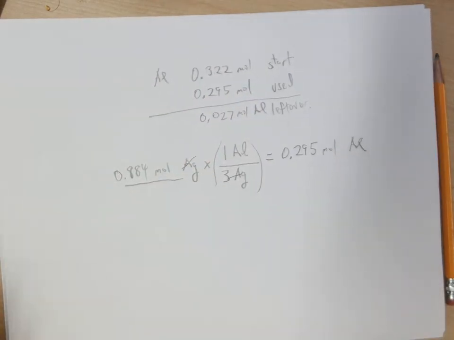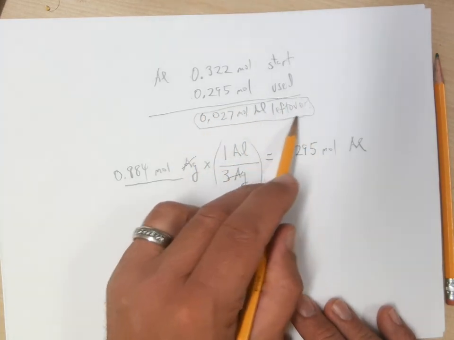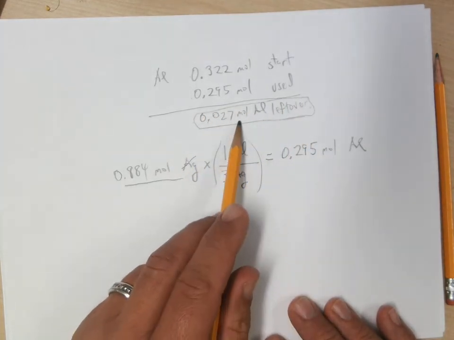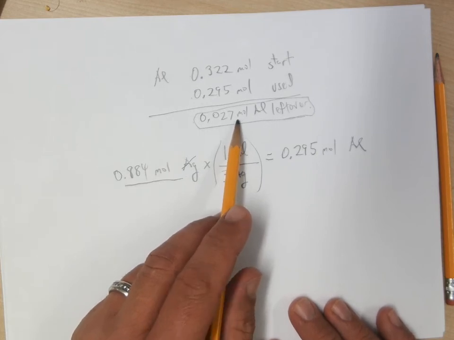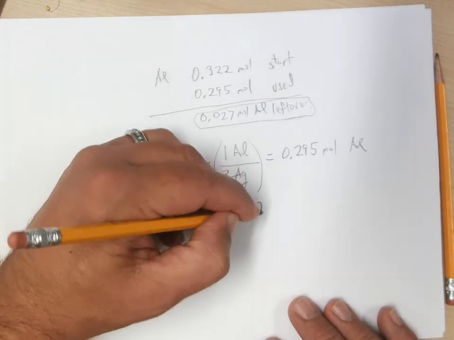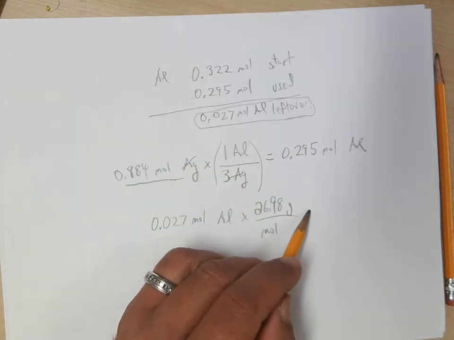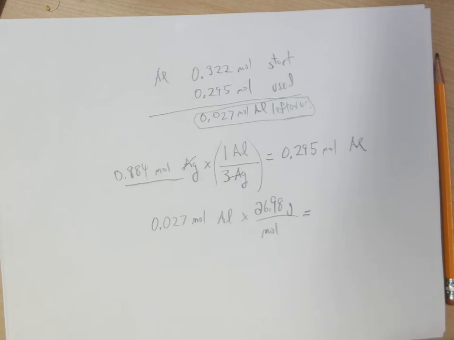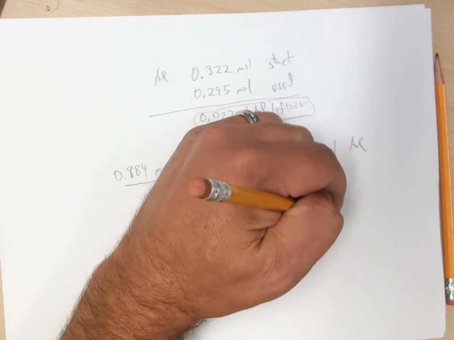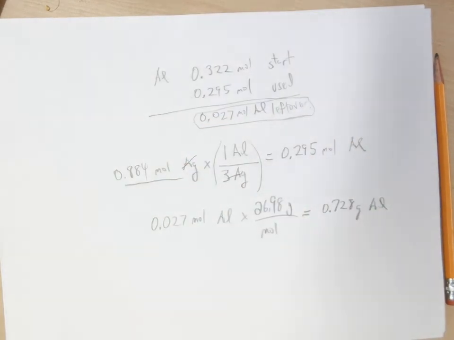And a final step is usually we want to weigh things and find out how much product we had left. So if we have a chunk of aluminum left at the end of the reaction, we're not going to be able to look at it and see how many moles it is, but we can weigh it and find out how many grams it is. So if we do 0.027 moles of aluminum times 26.98 grams per mole, so the number of moles times the molar mass gives us the mass, 0.728 grams of aluminum will be left over.